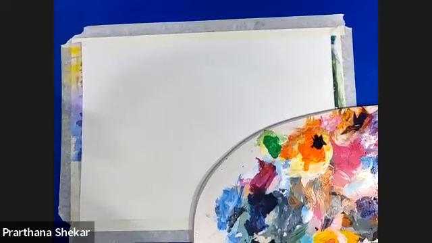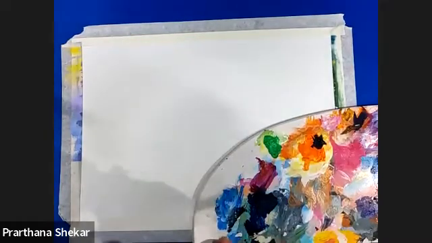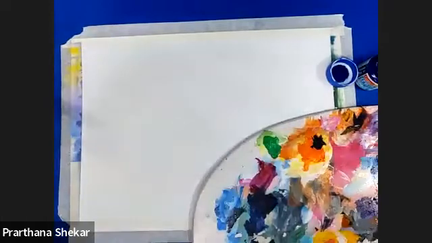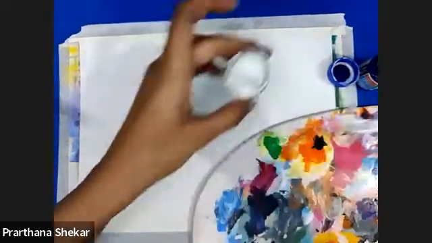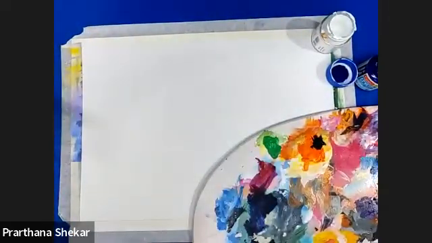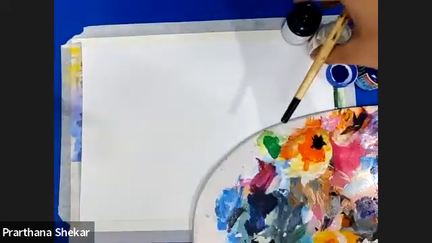Take Prussian blue and white color, titanium white color, and also black. Yes, we are using acrylic colors. So these are the three colors that I'm using now.